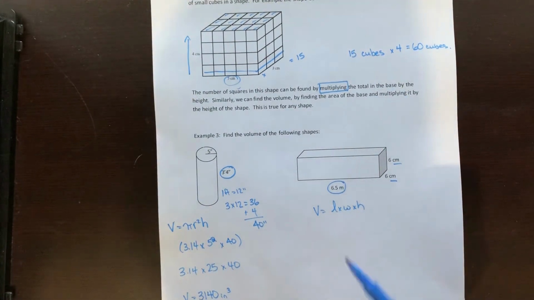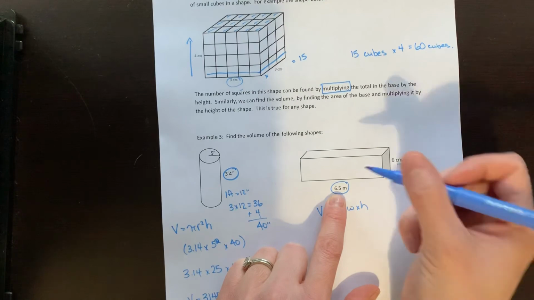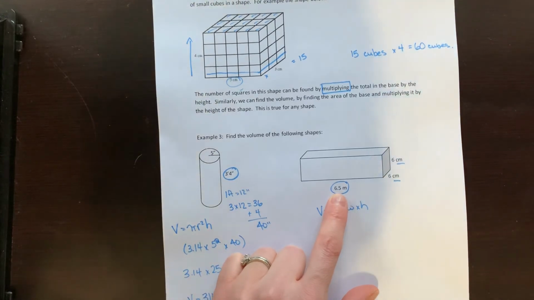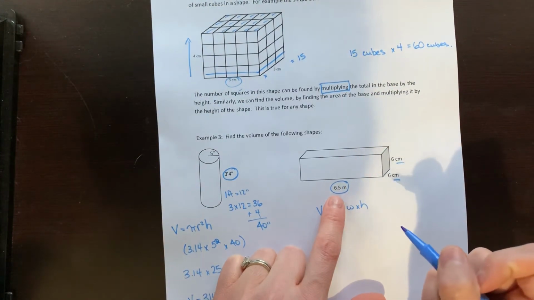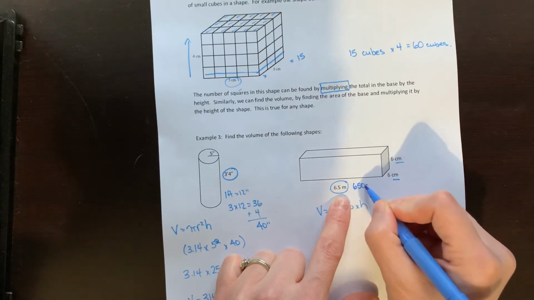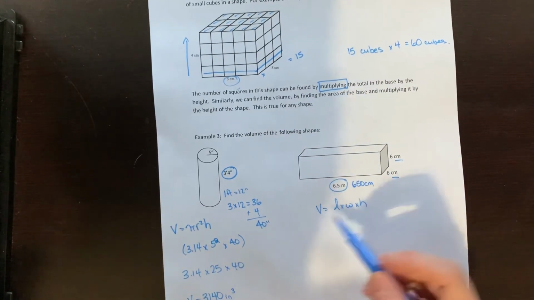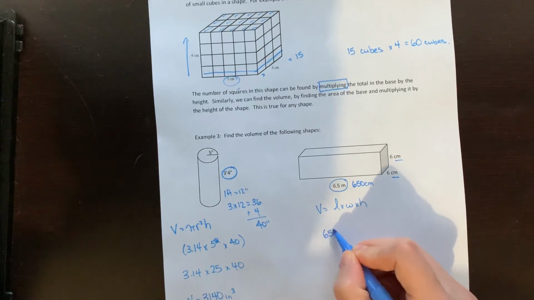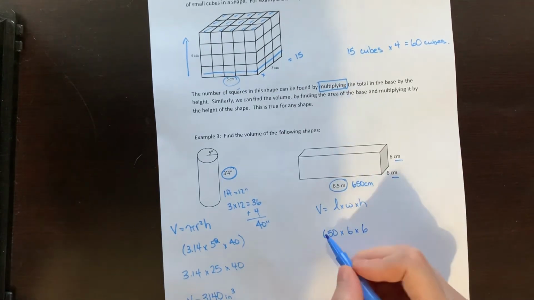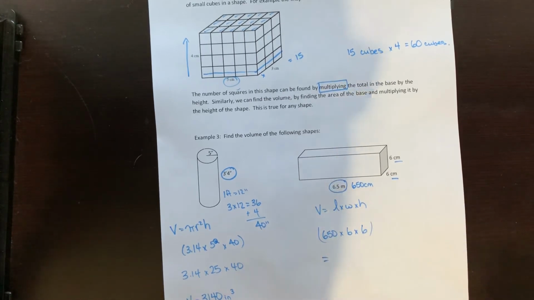Okay, so 6.5 meters is 6.5 times 100, so I've got 650 centimeters. Okay, so my length is 650 times 6 times 6 is going to give me my volume.